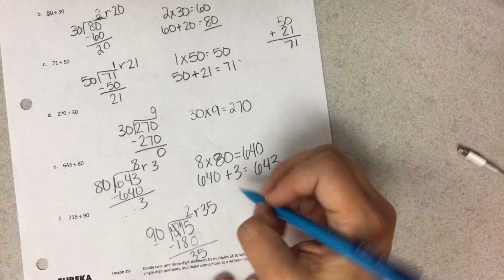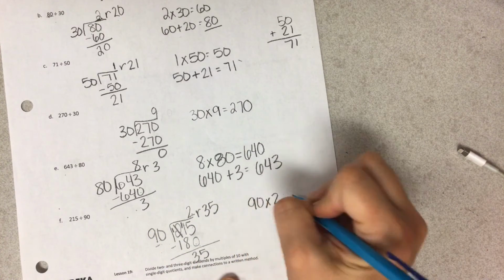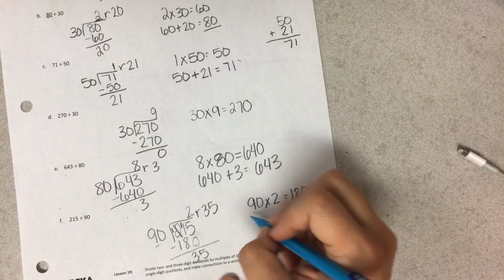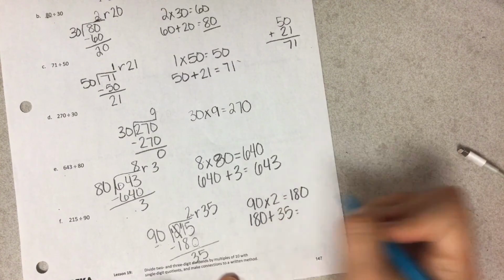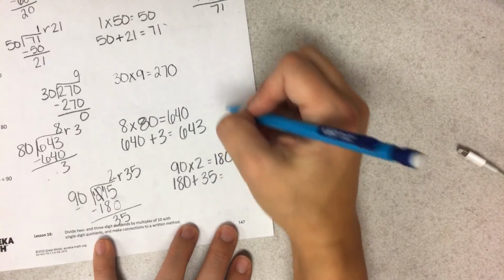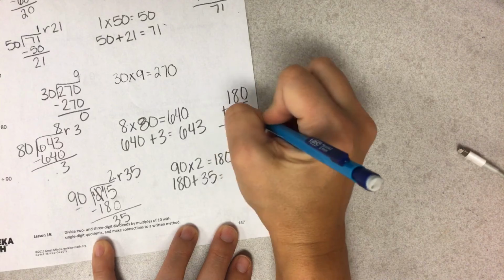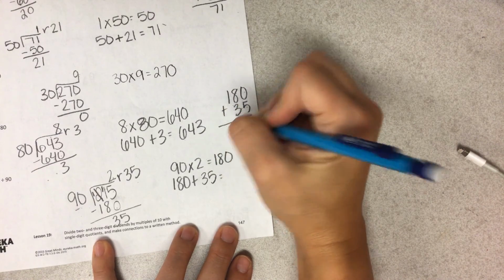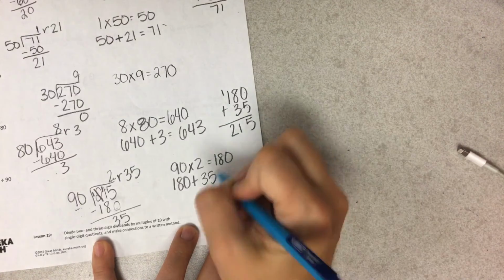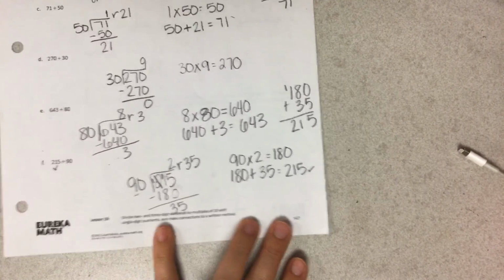So now I can check my work. I can do 90 times 2, so 90 times 2 is going to give me 180. Then I'm going to take 180 and add 35 to it. And again, guys, if it's something that you can't necessarily do in your head, go ahead and do it in the margin. Carry my 1, 215. So it checks. That means that my answer is correct.